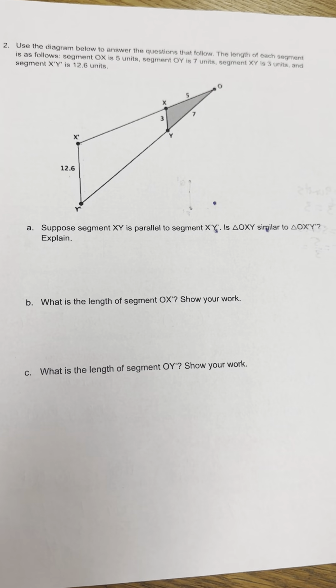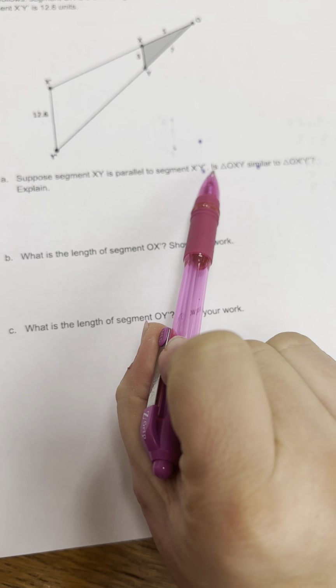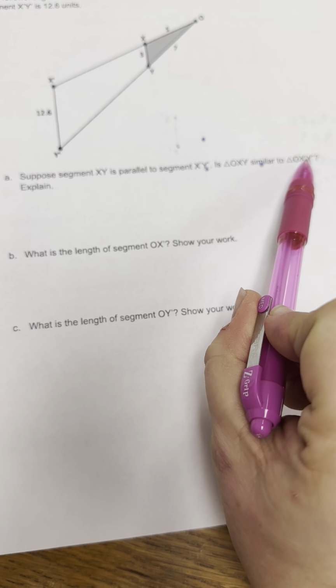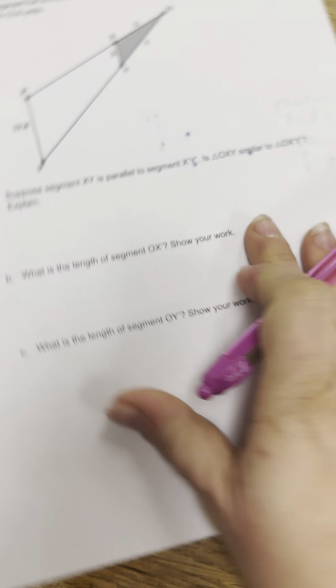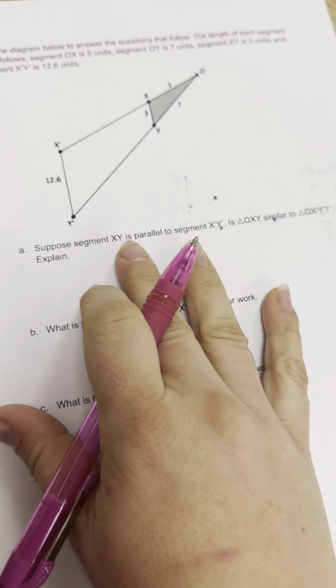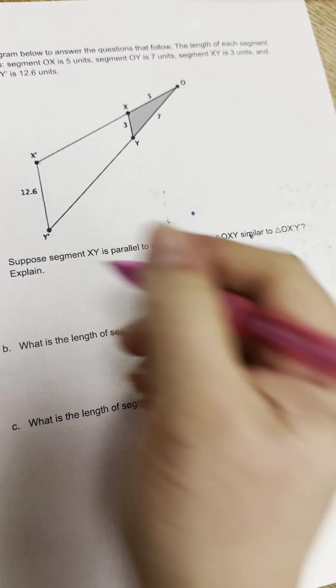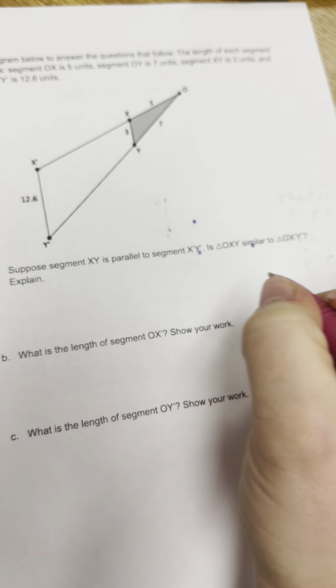A, suppose segment XY is parallel to segment X prime, Y prime. Is triangle OXY similar to triangle OX prime, Y prime? Explain. Since they're telling us that these two lines are parallel, we can assume that they are similar.